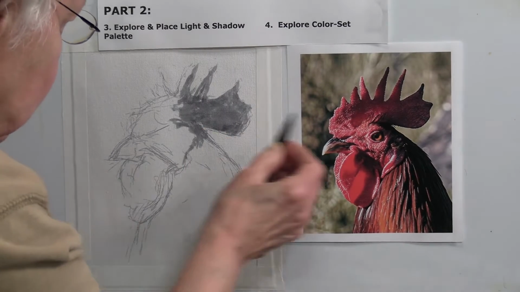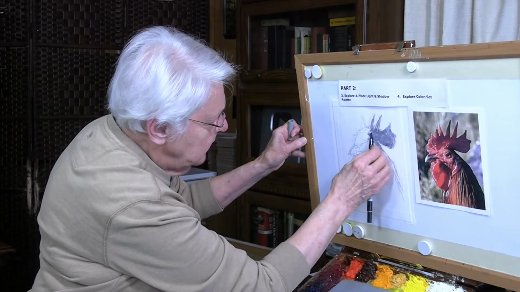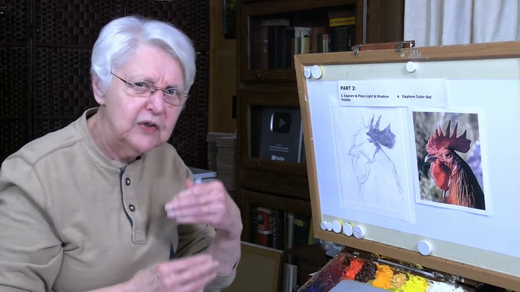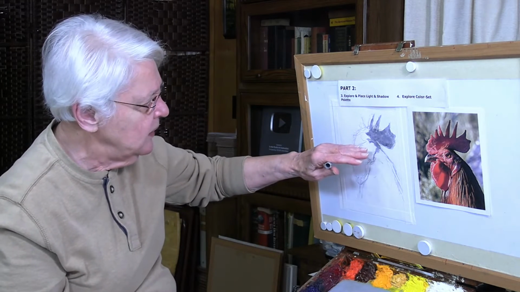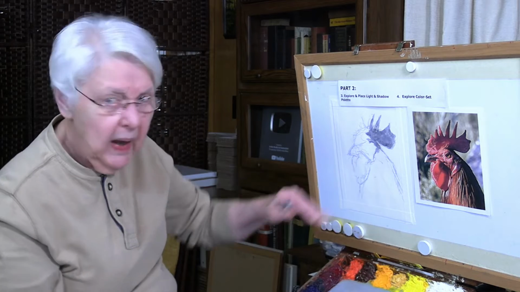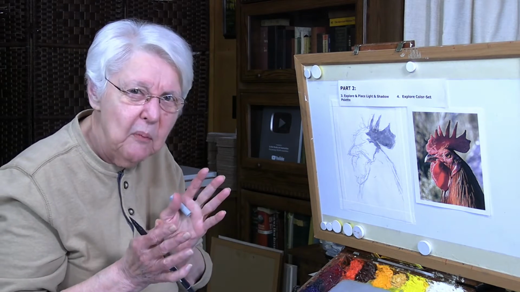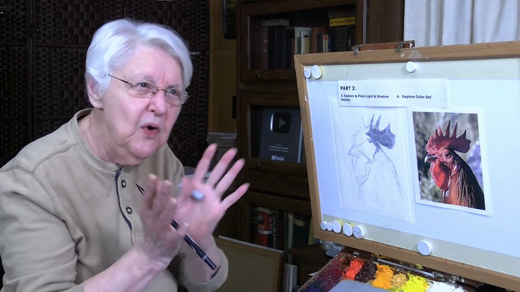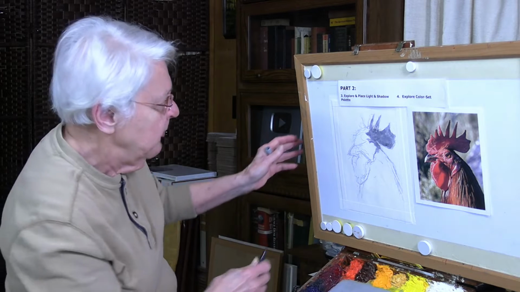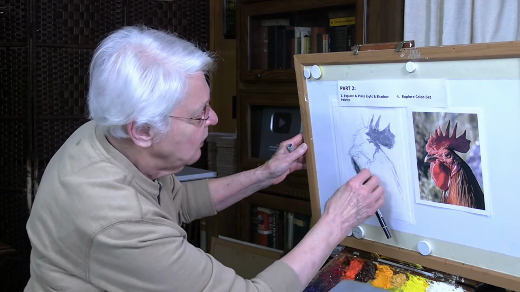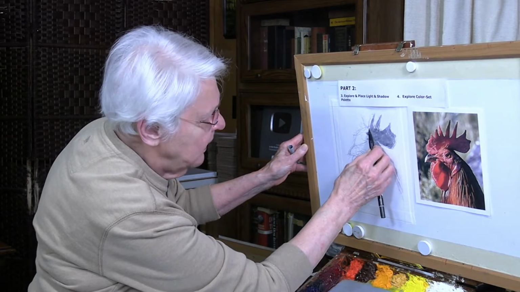And then as it comes around, what happens with that shadow? This shadow is doing this. Now, I don't need to know what it's a shadow of. All I need to be able to do is to see it as shadow and as a shape of shadow. That is very, very important to being able to really show what time of day it is and what the light source is doing. And so I'm not concerned with a shadow of what. I'm just concerned with shape of shadow.